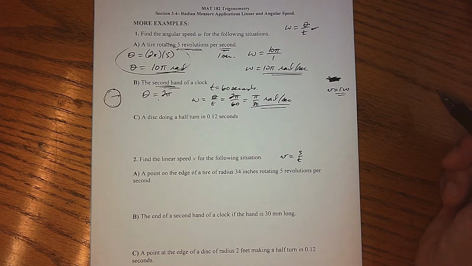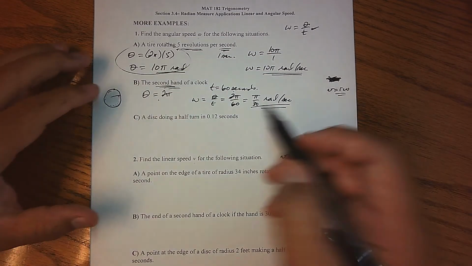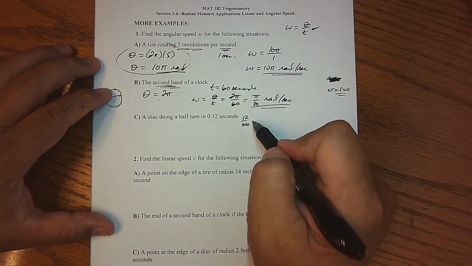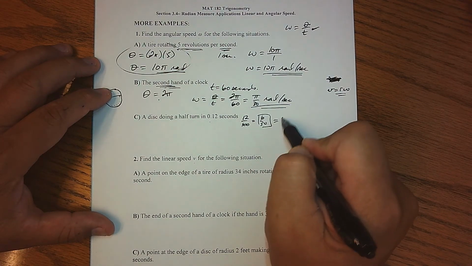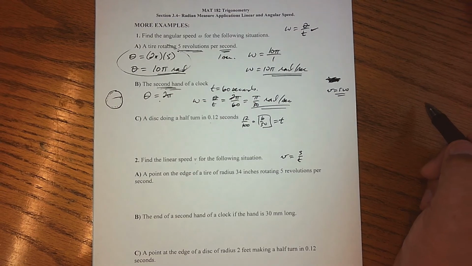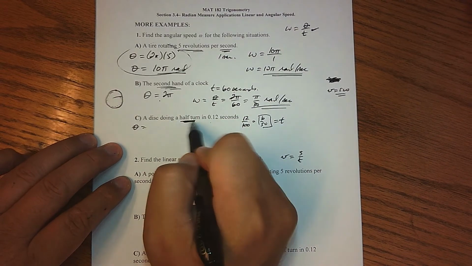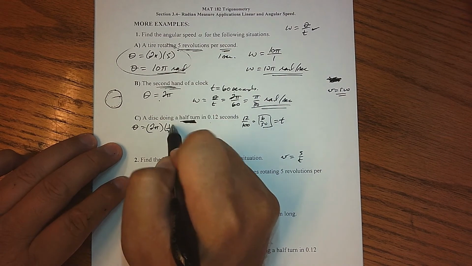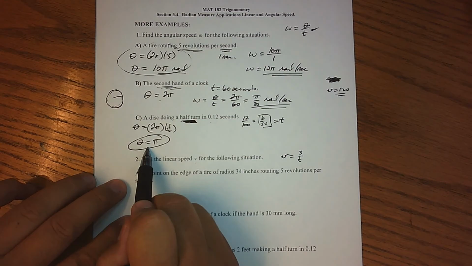Letter C, we have a disk that's doing a half turn in 0.12 seconds. In line with what we've been doing, I'm going to rewrite this as 12 over 100, which can be further reduced to 6 over 50. So we're going 6 over 50 seconds. There's your time. Now we have to figure out our theta. We're told we're doing a half turn. A full turn is 2 pi, so half of that turn gives us pi. So there's our angle.